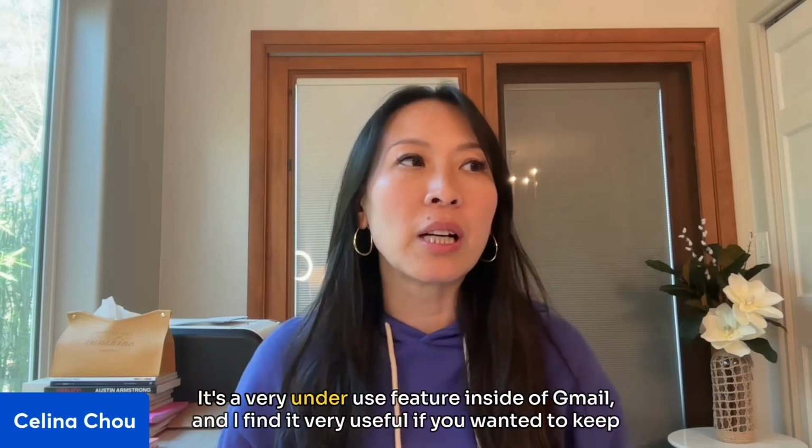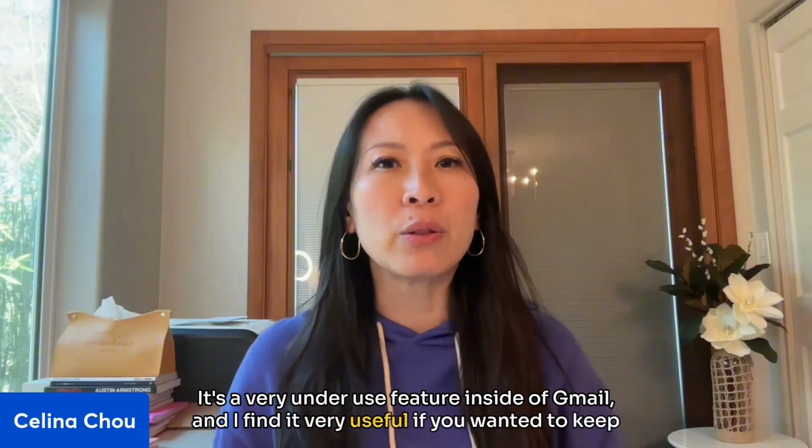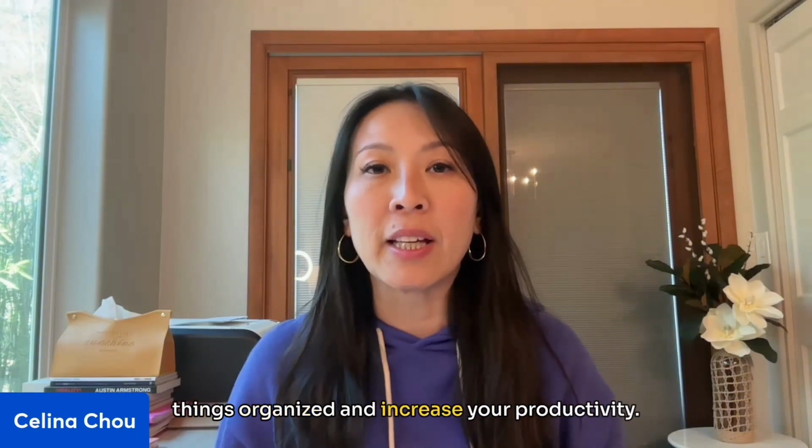It's a very underused feature inside of Gmail, and I find it very useful if you want to keep things organized and increase your productivity.